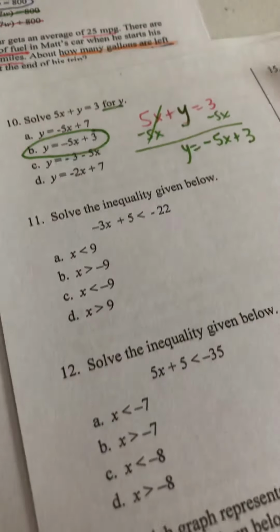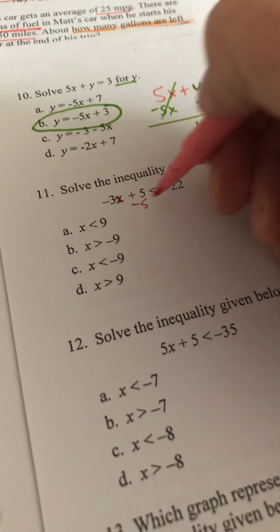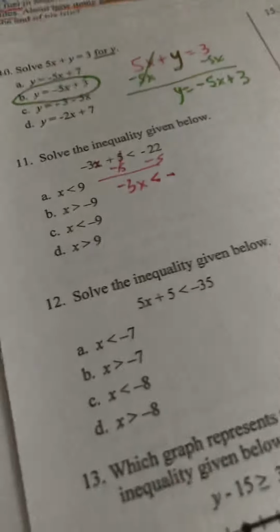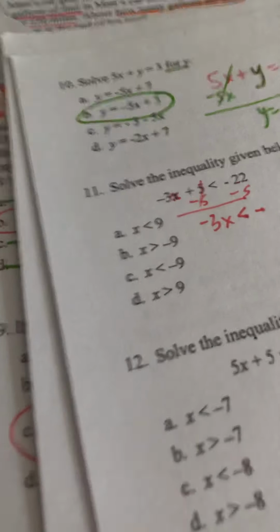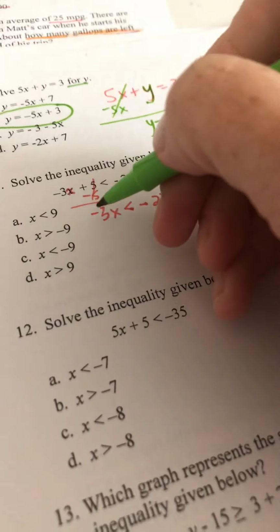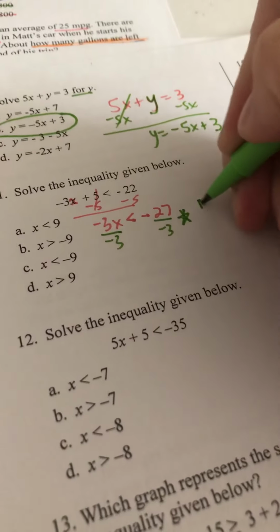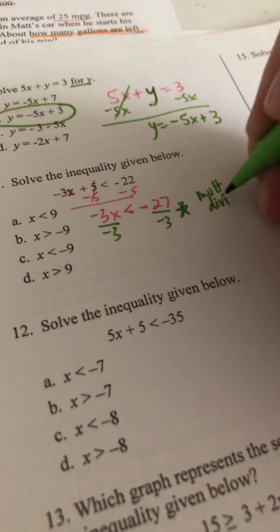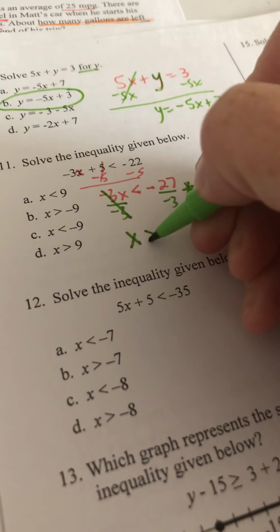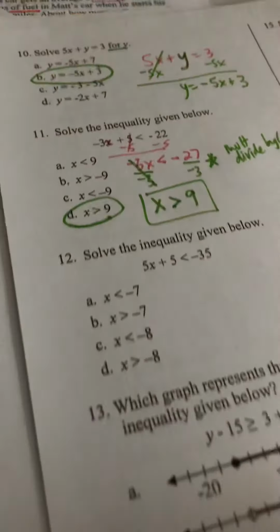The next one says solve for x. So we have x, this is multiplied, and add and subtract. We can get rid of the add and subtract first by subtracting 5. 3x is less than, I believe that's negative 18, or negative 27. I'm glad I looked. And so then I want to get x by itself. It says negative 3 times x. When I divide by a negative, I'm going to put a star right there. If you multiply or divide by a negative, you have to switch that sign. So x is now greater than, and a negative divided by negative is a positive. X is greater than 9 is the correct answer.